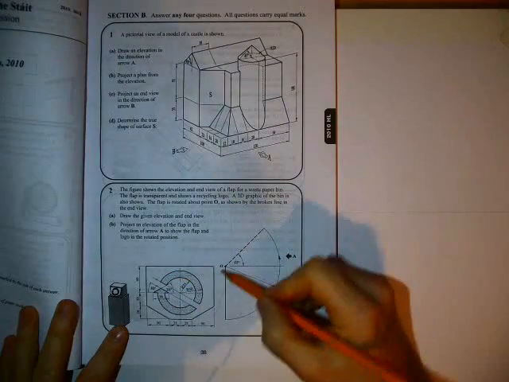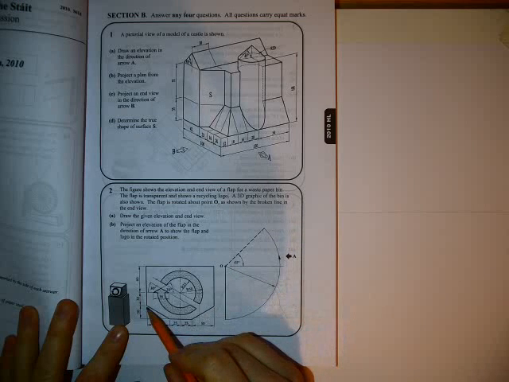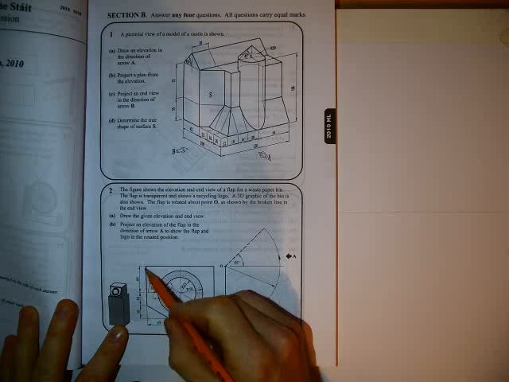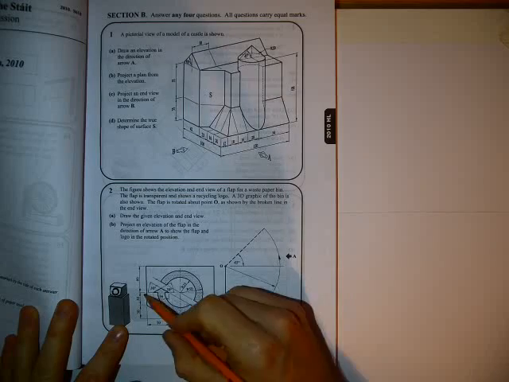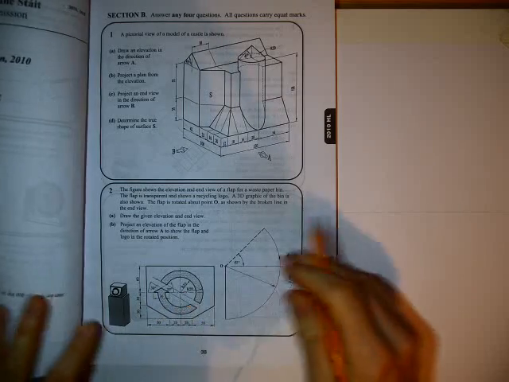Okay, so we'll start by drawing in the edges of this piece. If we have a quick look at our drawing, straight edge, diagonal from the 30 to the 50, and the rest are just straight edges. I'm also going to need to find a center point right there.